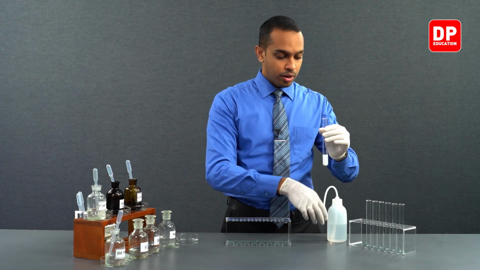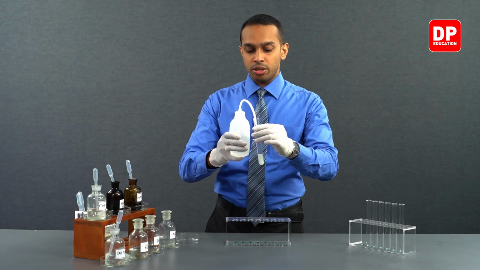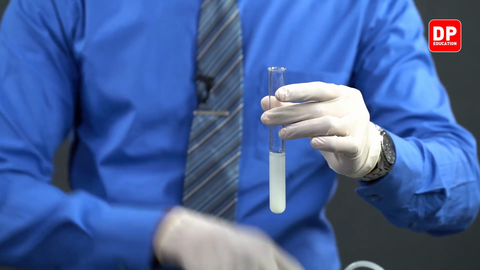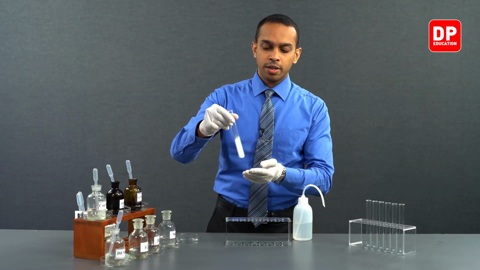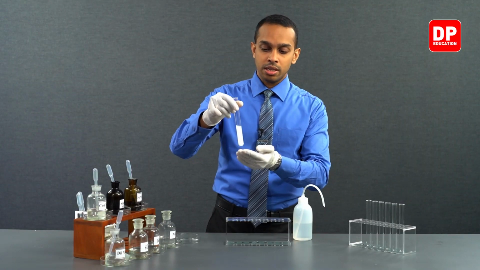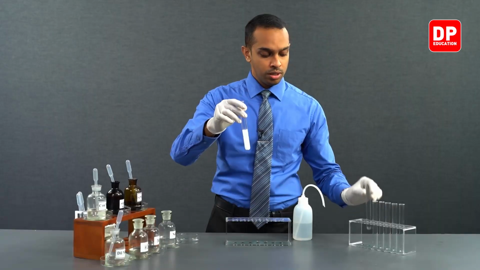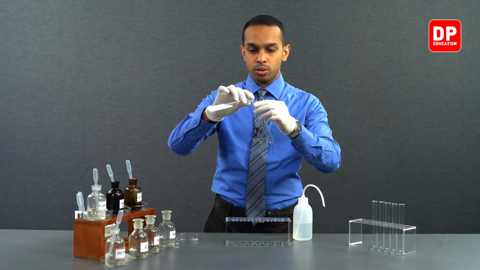Right, so we will dilute this suspension of silver bromide a little bit further. After diluting it a little bit, now this is silver bromide solid particle suspended in aqueous solution. We'll be separating it into two other test tubes.